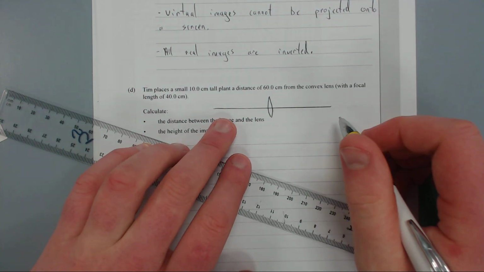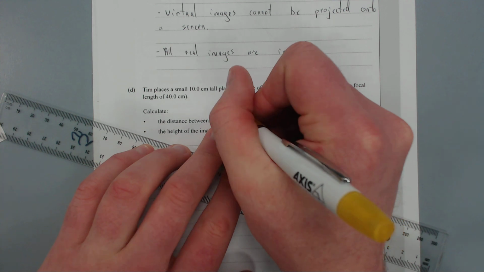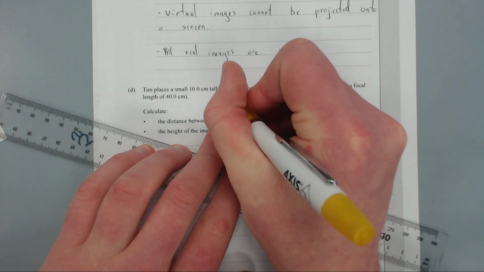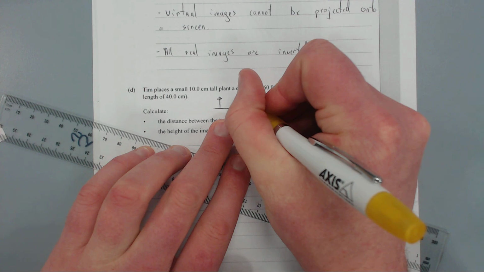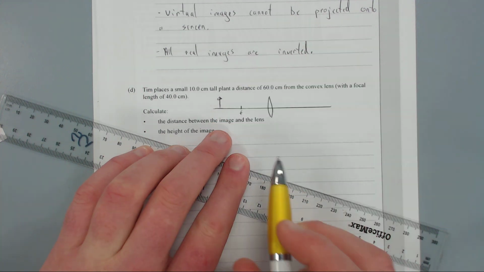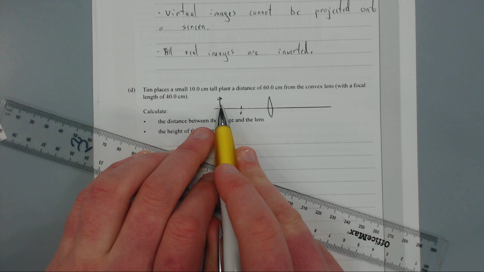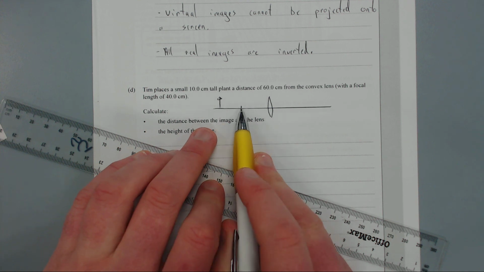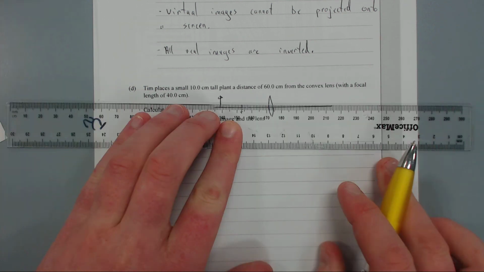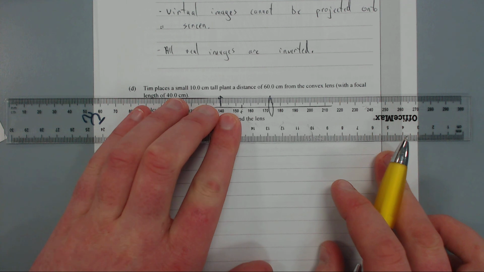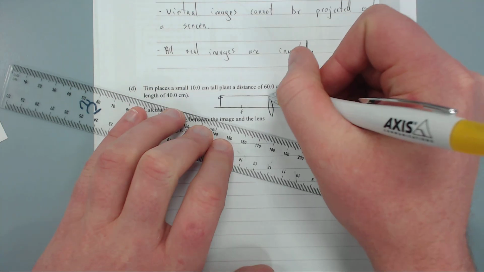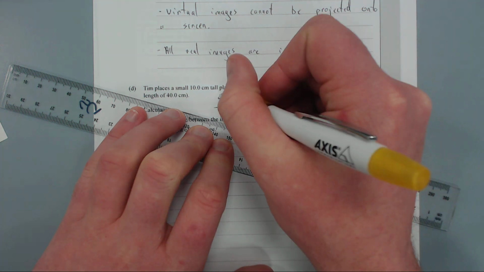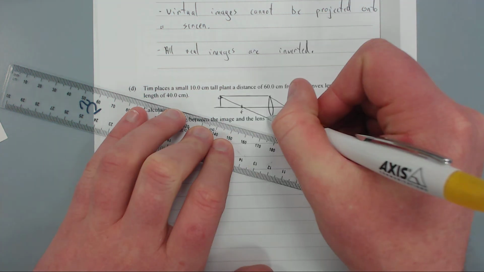He's placing a plant 60 centimeters away, it's about this high, and the focal length is here. It's 10 centimeters tall. It's not exactly to scale, but we can sketch this out and figure out where the image is going to be.